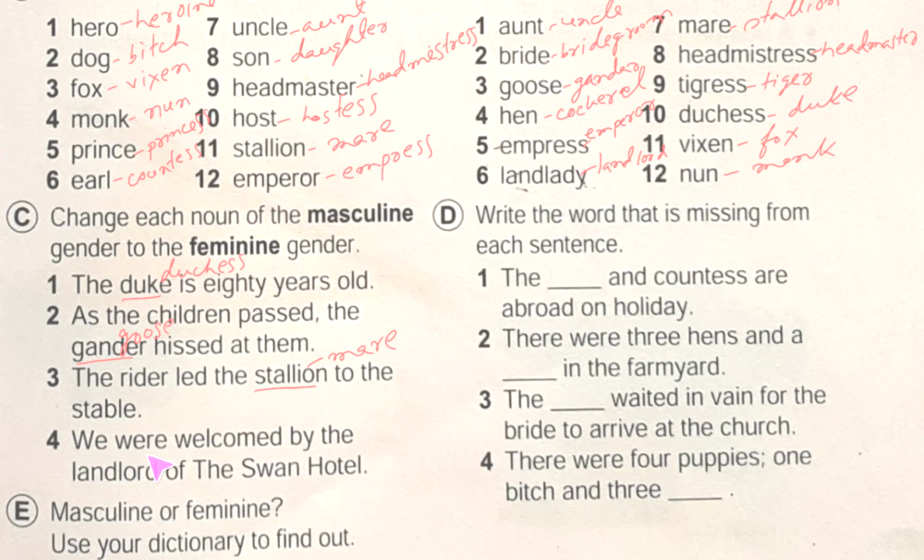4 number, we were welcomed by the landlord of the Swan Hotel. In this place, we have to change this word. It will be landlady. We were welcomed by the landlady of the Swan Hotel.